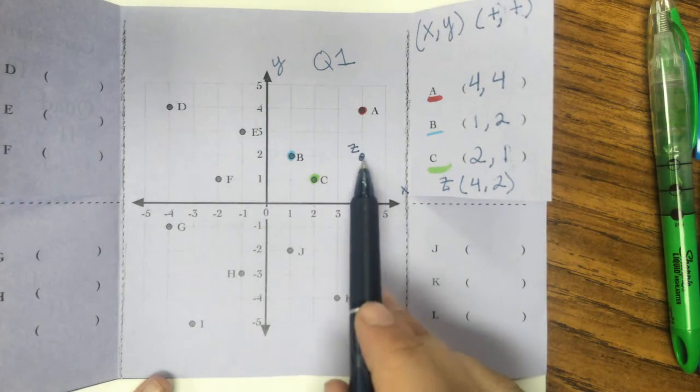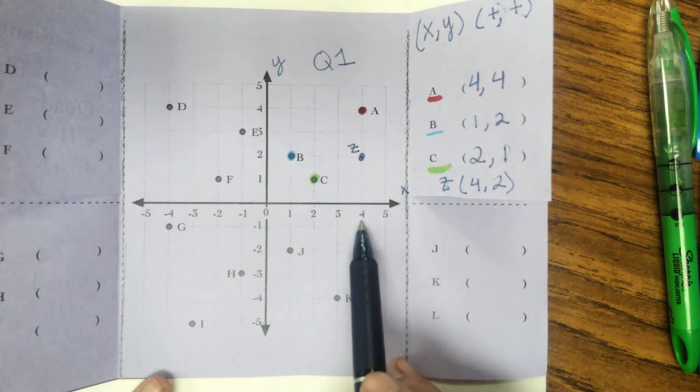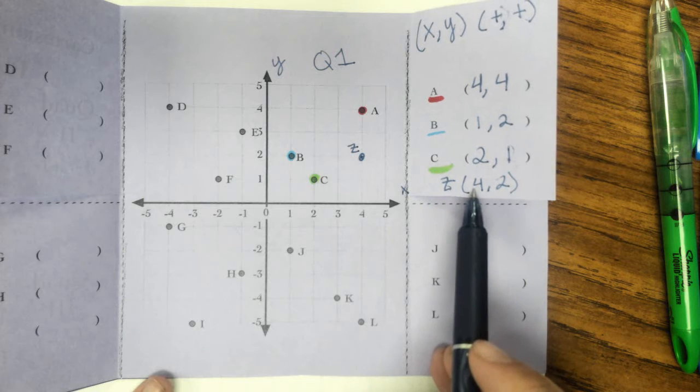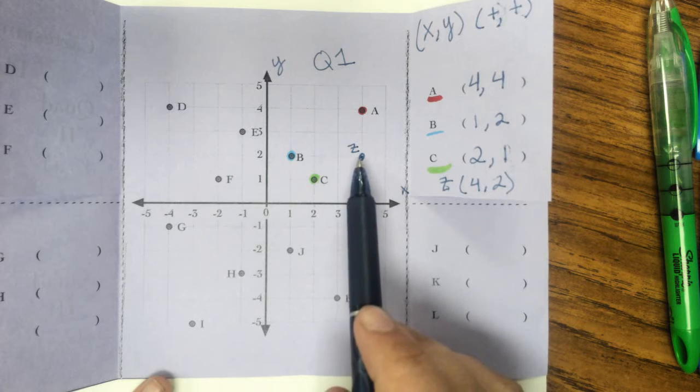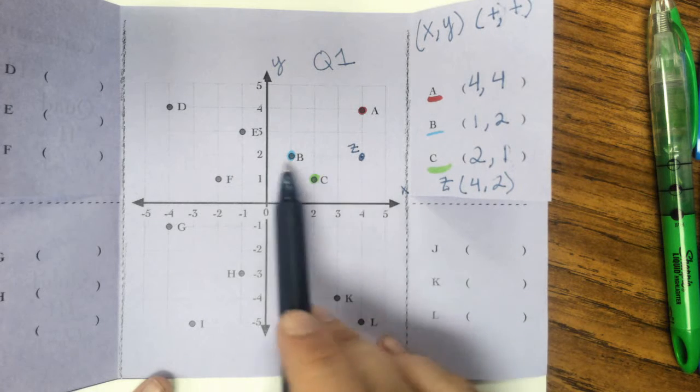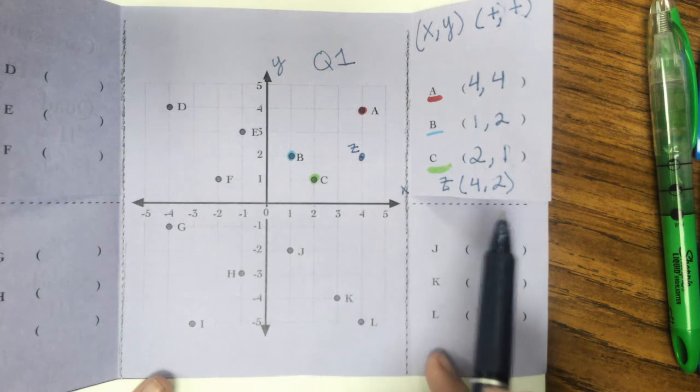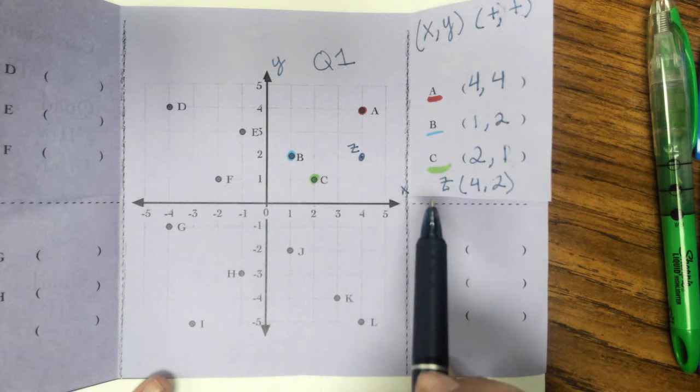If we check ourselves, the x value for this point is the number on the x number line, which is 4. The y value for this point is the number on the y number line, which is 2. So we have 4, 2, which tells us about point Z.